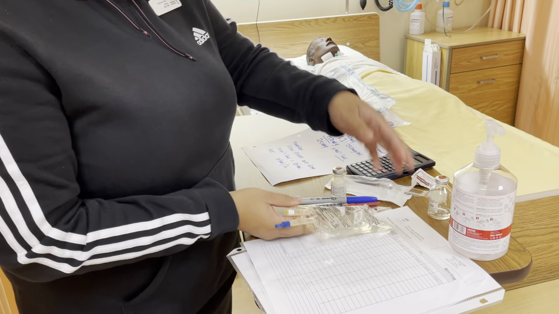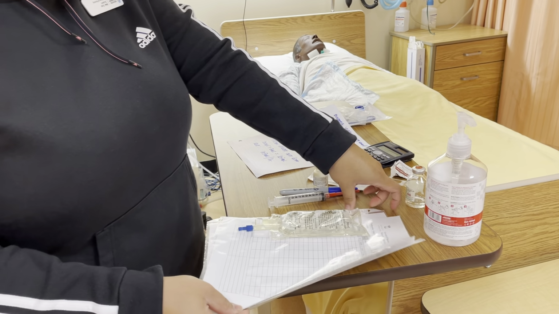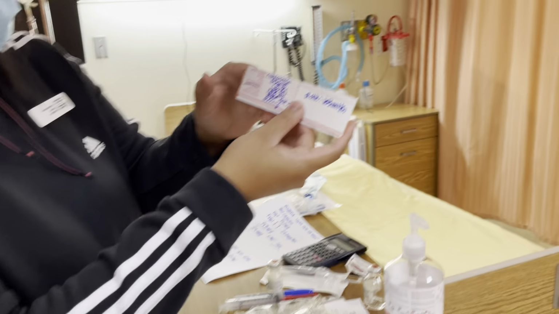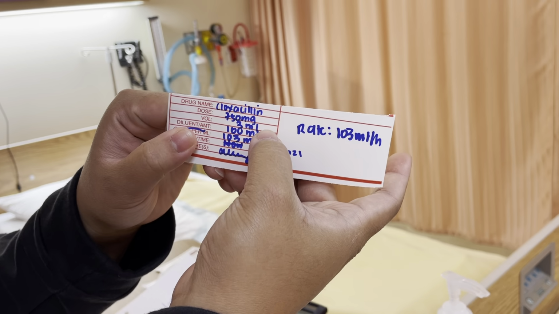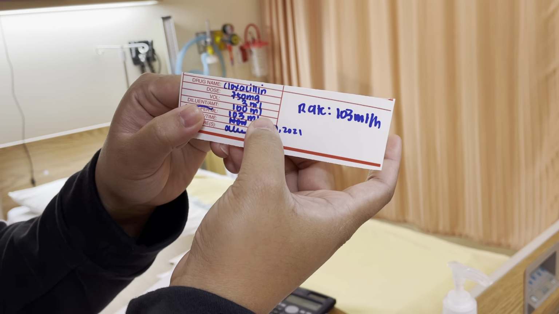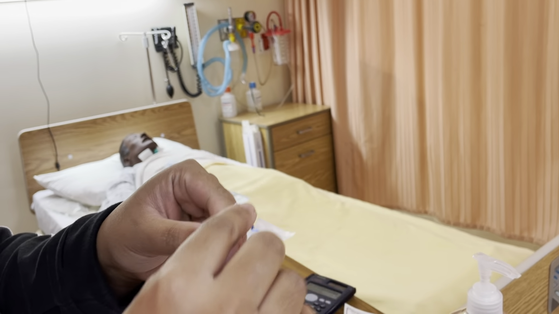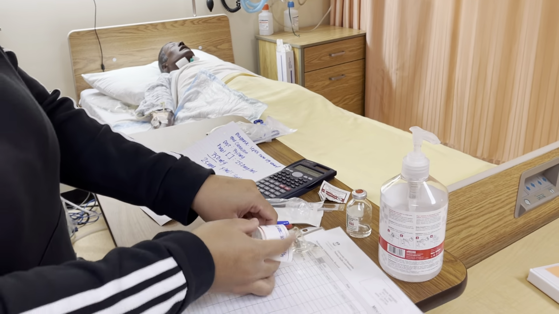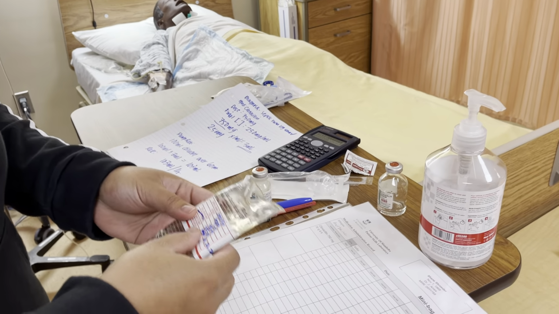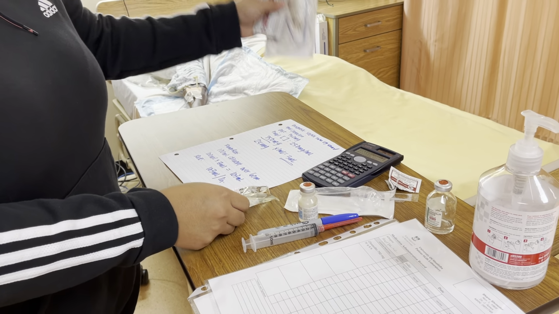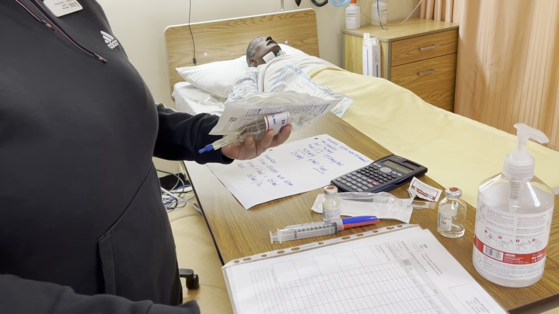And then I've already prepared my medication label. So for Cloxacillin, 750 milligram, I have 3 ml in 100 mils diluent, so 103 ml, and today's date and my signature. We're gonna attach this to the bag. And then we'll head into our patient's room with alcohol swabs or secondary tubing as well as my MAR.